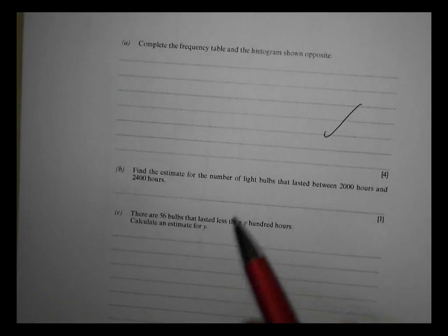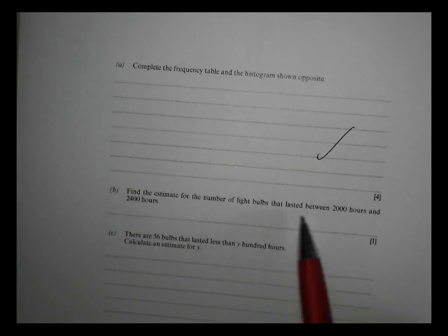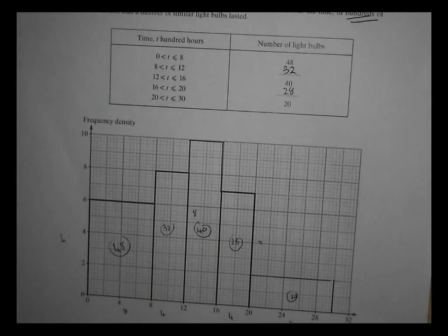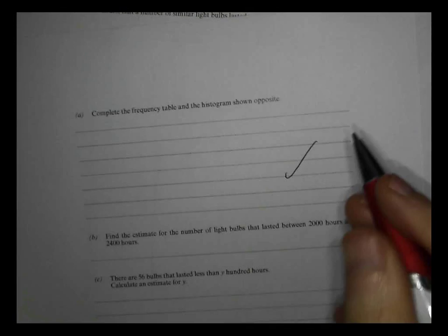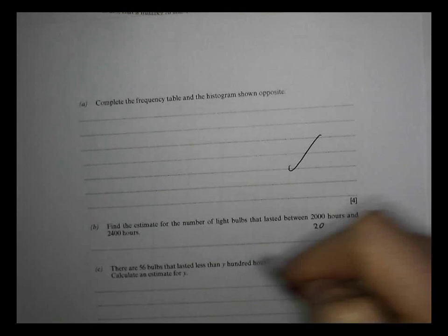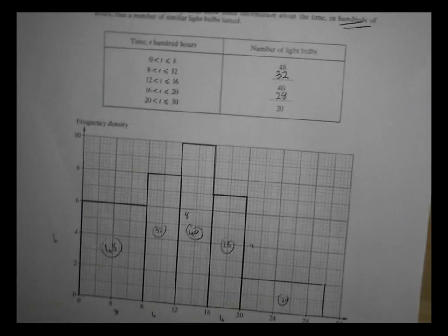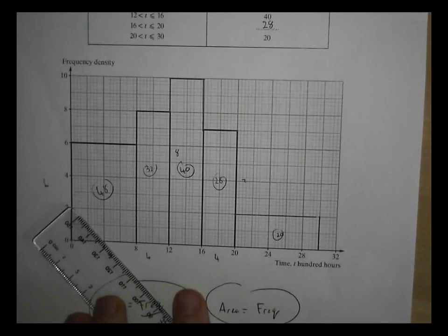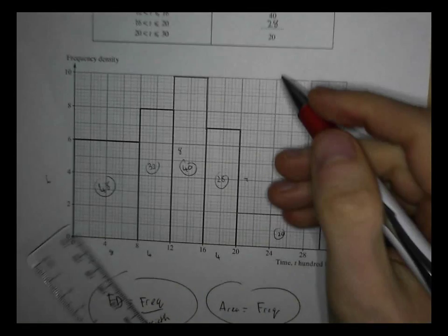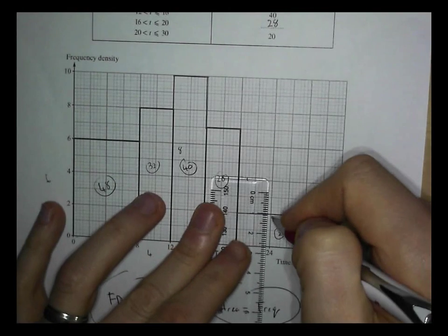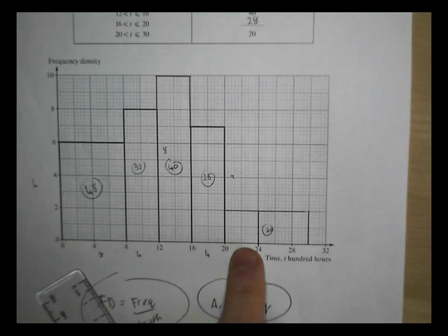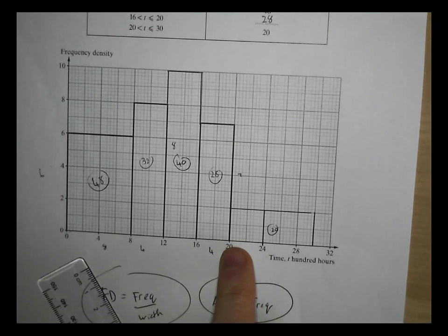Done that. So turn over, 4 marks there. Find an estimate for the number of light bulbs that lasted between 2,000 and 2,400 hours. Now, remember, this is in hundreds of hours, so that's 20 to 24. Let's have a look on my histogram. It's basically just saying, what's the area there? How many lasted between 2,000 and 2,400, or 20 and 24?